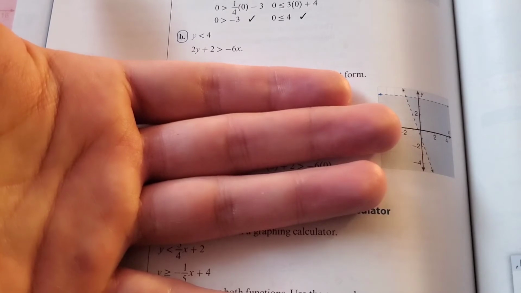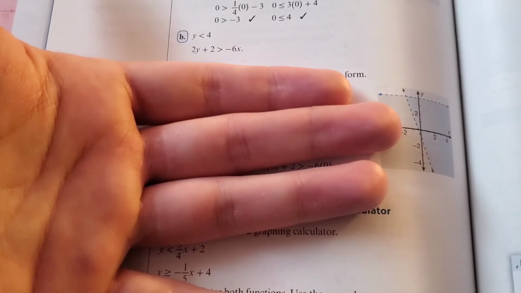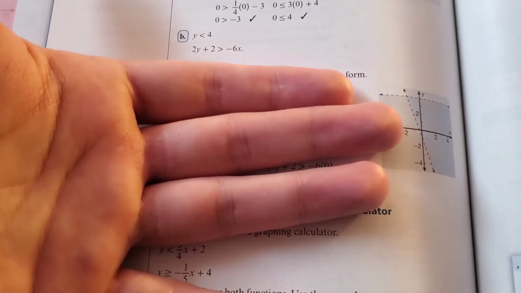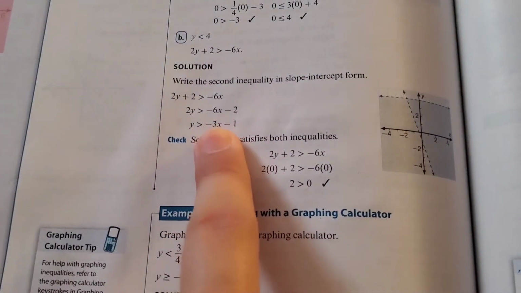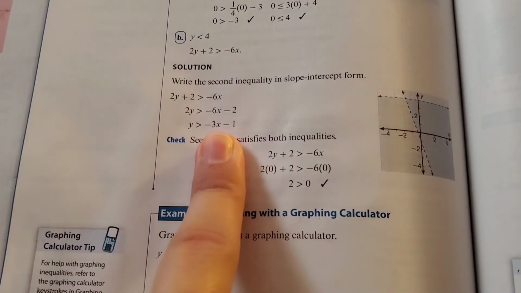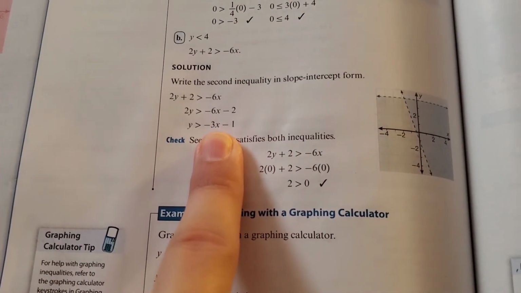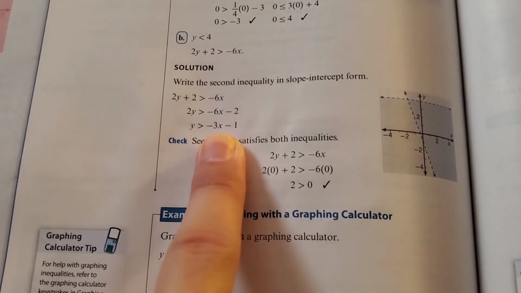So subtract by 2. It's going to be 2y greater than negative 6x minus 2, and then divide the whole thing by 2, and it would be y less than negative 3x minus 1. You see? I did it in my head. I think it's pretty easy. You guys should be able to do it.